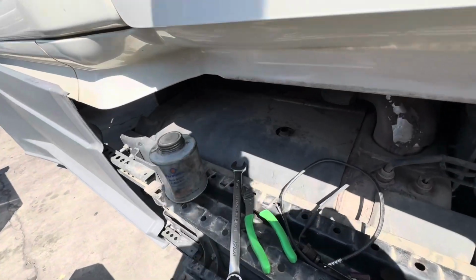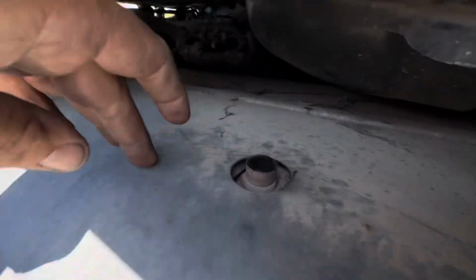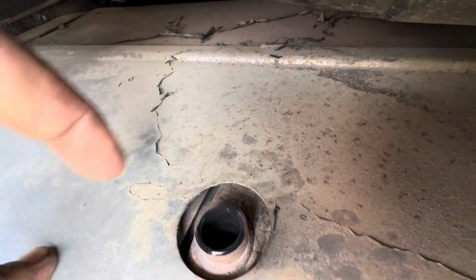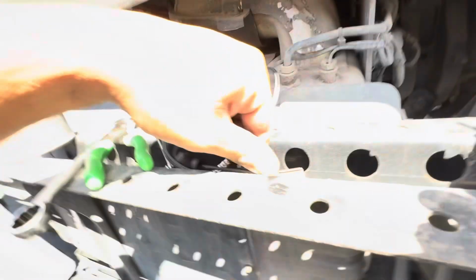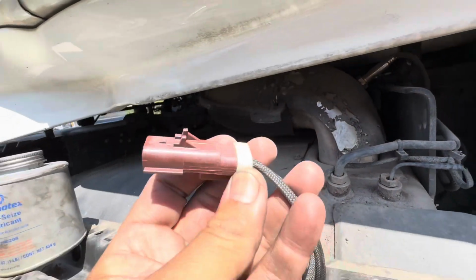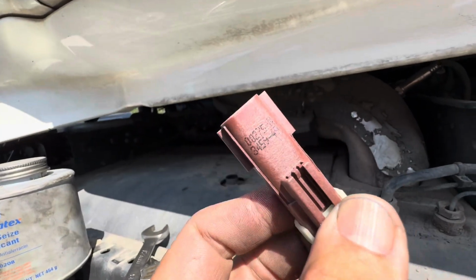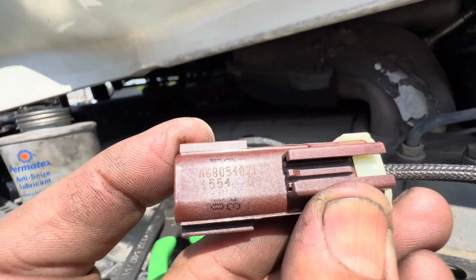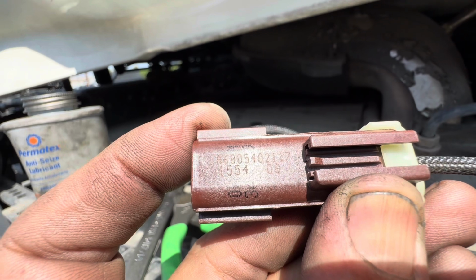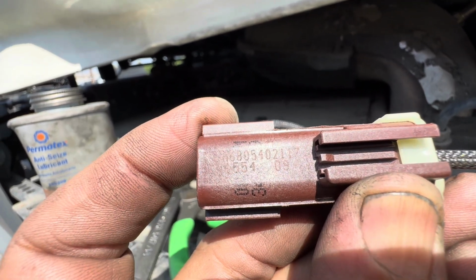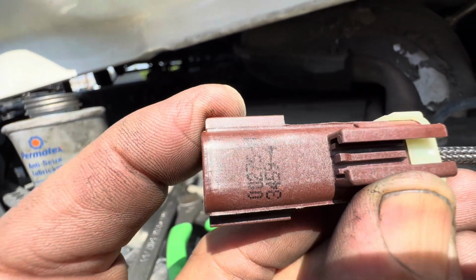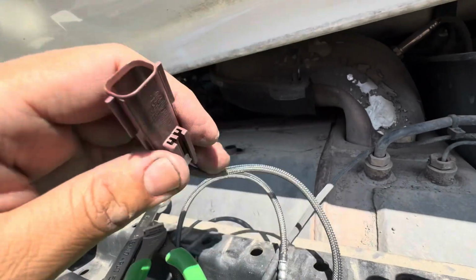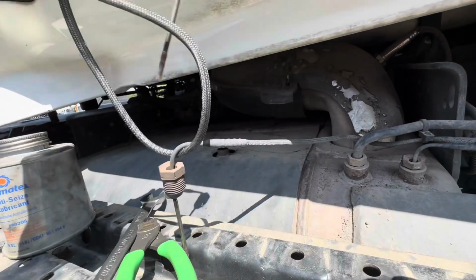First thing first, what I'm gonna do is, the sensor's already been removed. I don't see any issues there with the threads. That's a good thing. This is our new sensor. Okay, picked that up this morning from Valley Power Systems over there in City of Industry. I've told you guys about them many times, and there is the part number, 68054-02117. Okay, that is your DOC Outlet Temp sensor. So there's our brand new sensor.